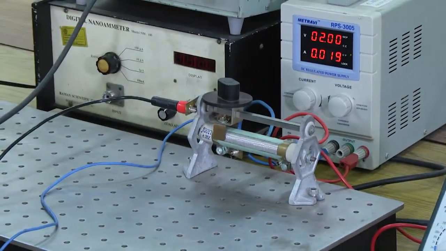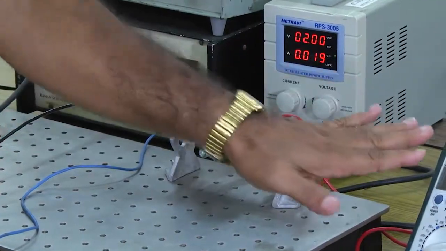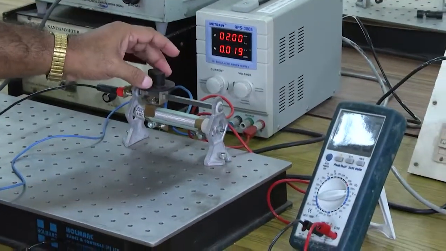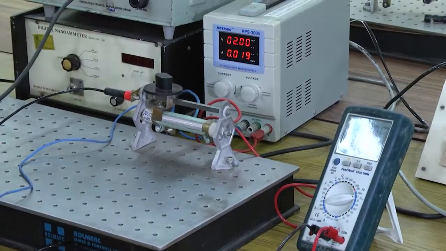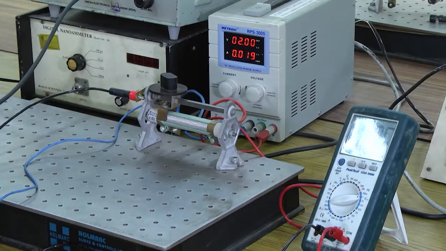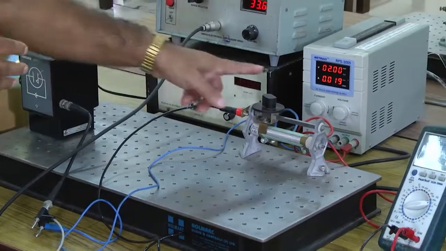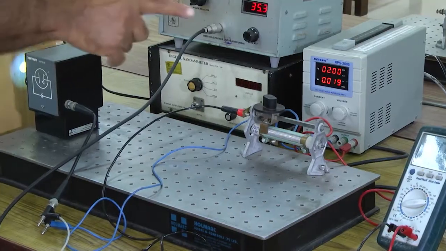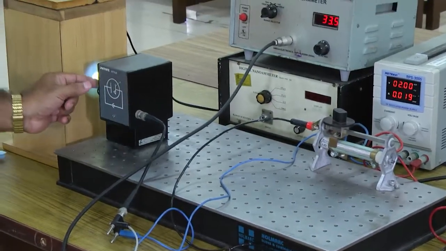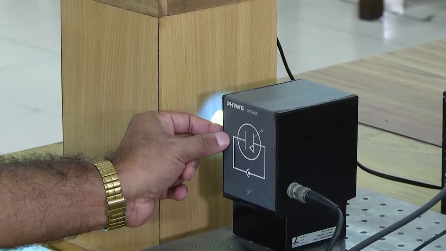So, this voltage is 0, but it is not because there is no voltage applied to the anode, it is not because of that. We should get maximum current at this 0 voltage, because we will apply negative voltage. Here the current is 0 because this shutter is closed. Now, I will open the shutter.